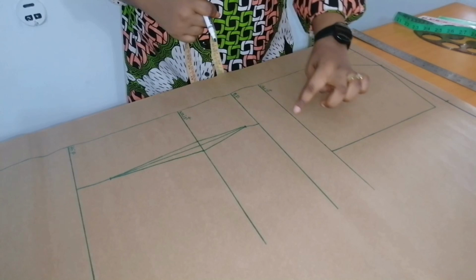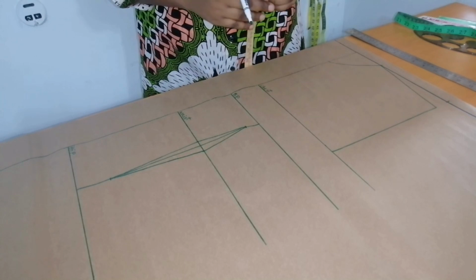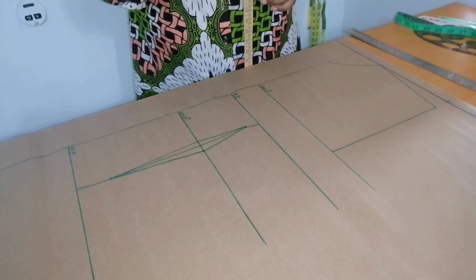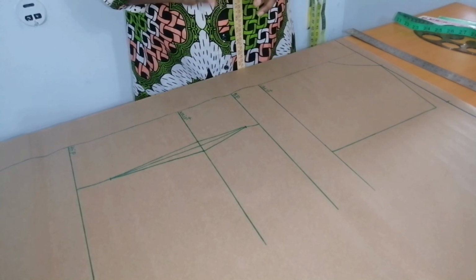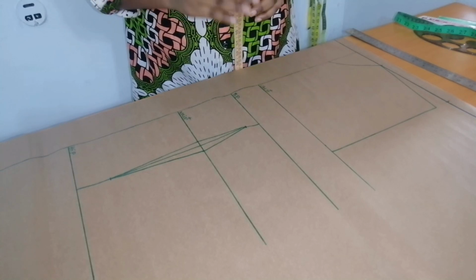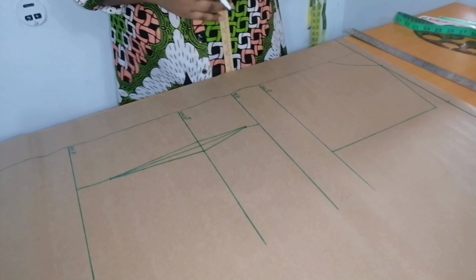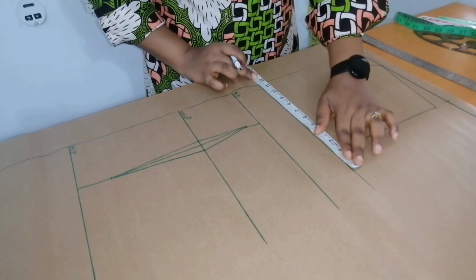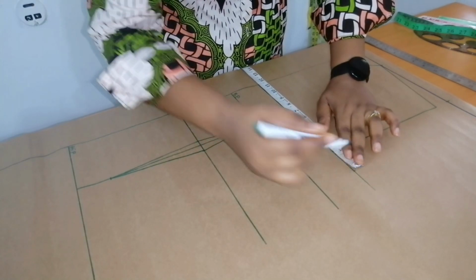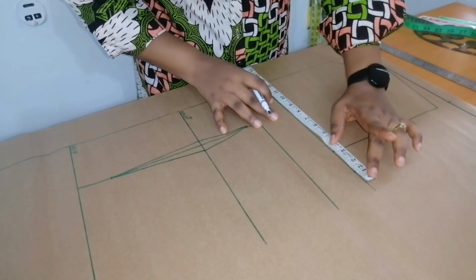Moving to the chest line, I'm going to insert my bust measurement. My bust measurement is 44 inches. 44 inches divided by 4 is 11 inches. I'll be needing half an inch ease, which will make it 11.5. I will also be needing 1 inch seam allowance to join the front and the back bodies together in total, which will make it 12.5 inches. This is 11.5 inches plus 1 inch seam allowance.